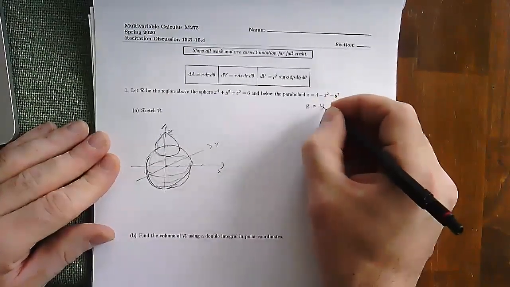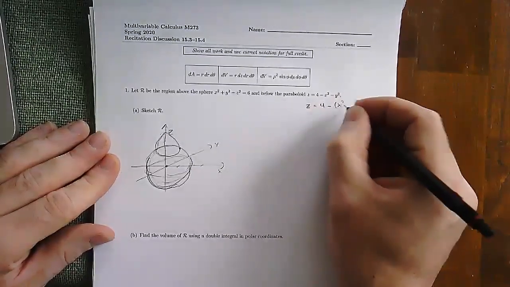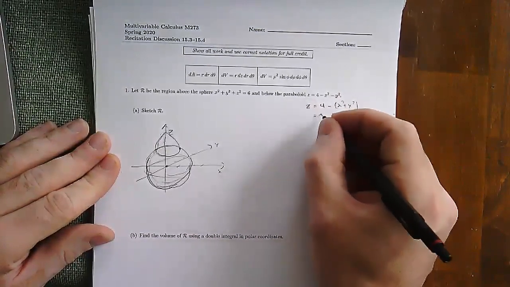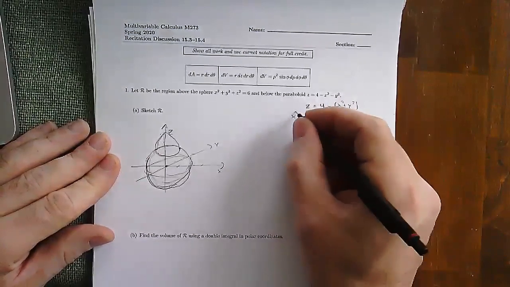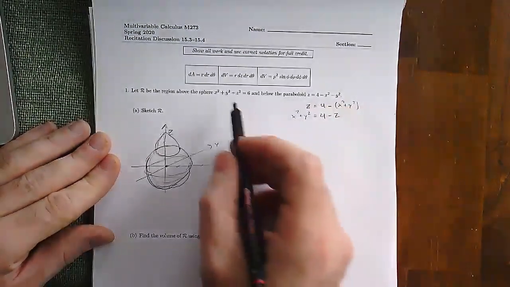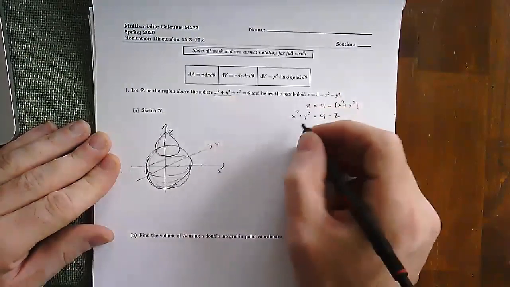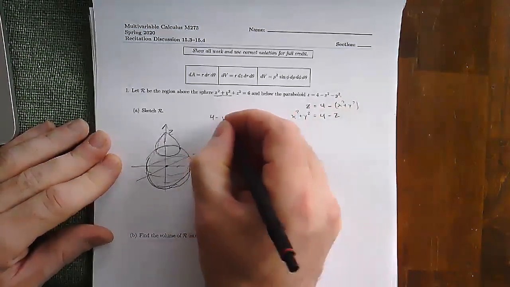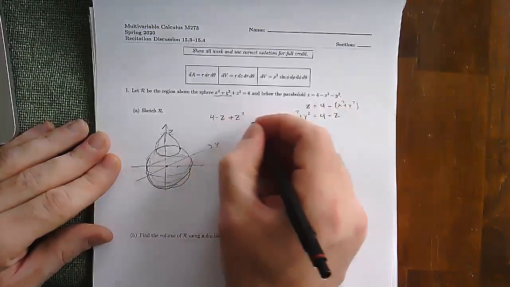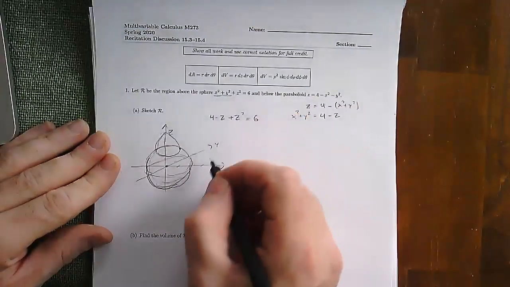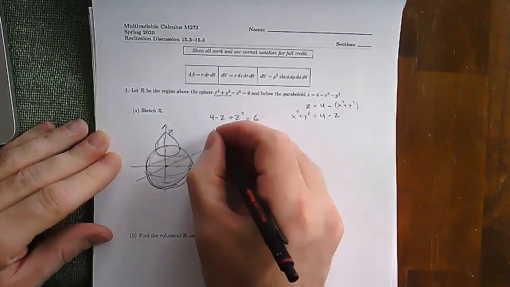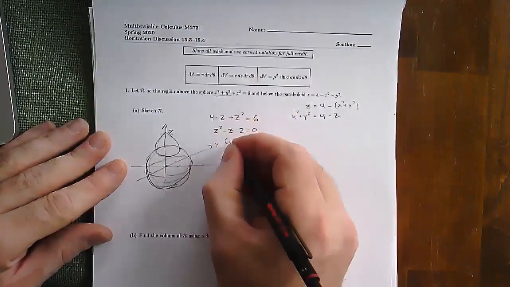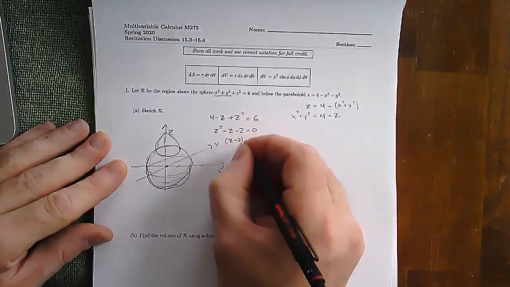So z equals 4 minus (x squared plus y squared), or equivalently 4 minus z equals x squared plus y squared. And then what I can do is substitute into my first equation here. So if x squared plus y squared is 4 minus z, then the intersection would be 4 minus z plus z squared equals 6. All right, so if I subtract 6 from both sides, I get the quadratic z squared minus z minus 2 equals 0, and that factors to (z minus 2)(z plus 1).